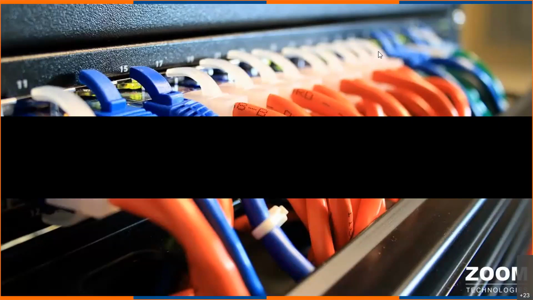Yes, exactly. And Cisco router types are fixed router and modular router. So what is the difference between a fixed router and a modular router? Fixed routers are non-upgradable and modular routers are upgradable. Right, Sai Krishna.